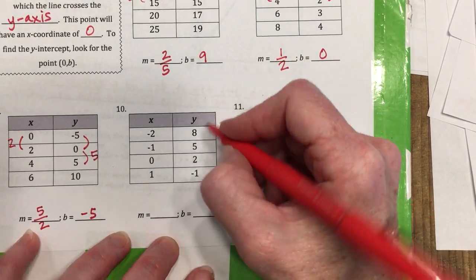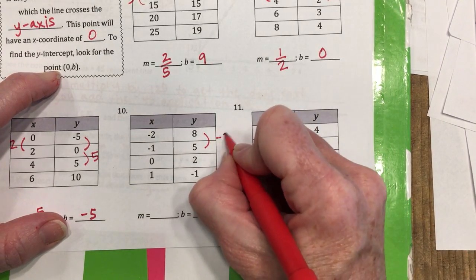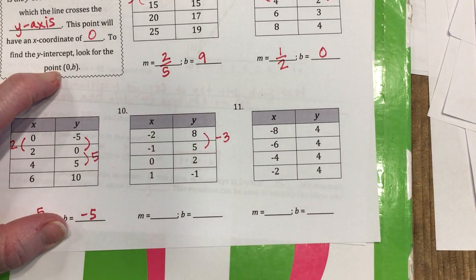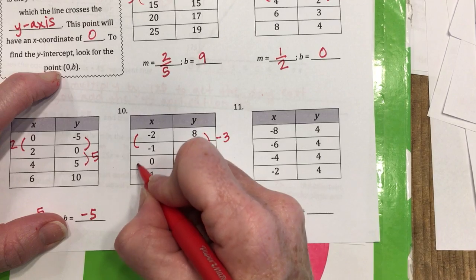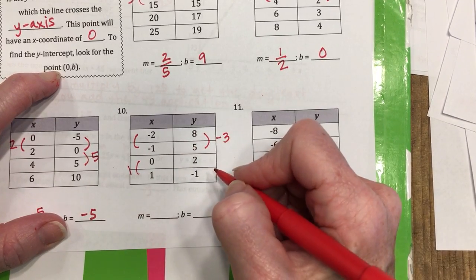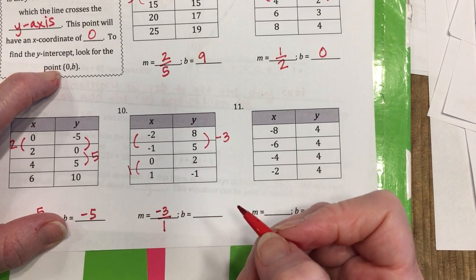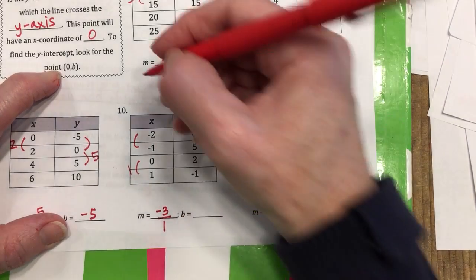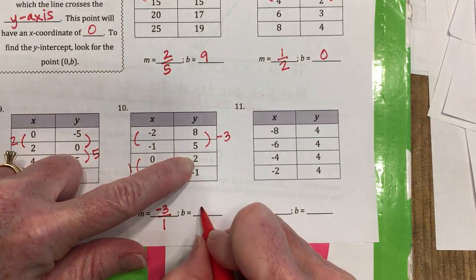All right, look at the next one. I'm going to find my change in y. This time, y is going down, so this is a negative change, negative 3. But x is going up, right? If you don't see it here, you see it down here, right? It's going up by 1. So my slope is negative 3, change in y over my change in x. Okay, my y-intercept is when x is 0. So if I look through here, yep, there's x is 0. So the intercept is 2.